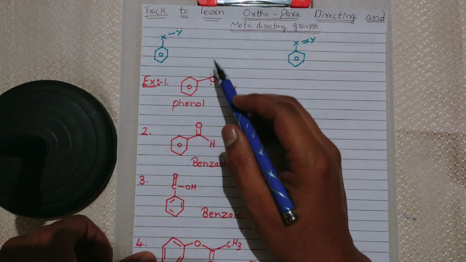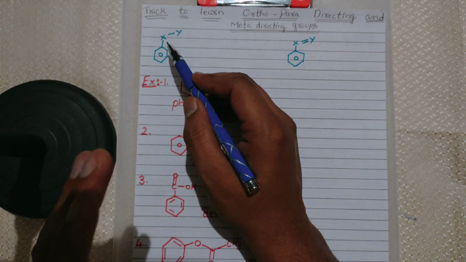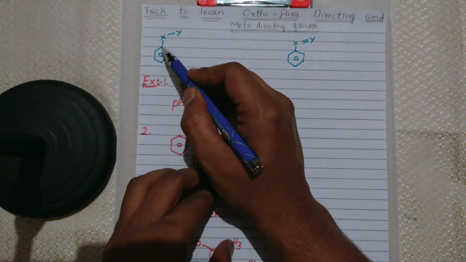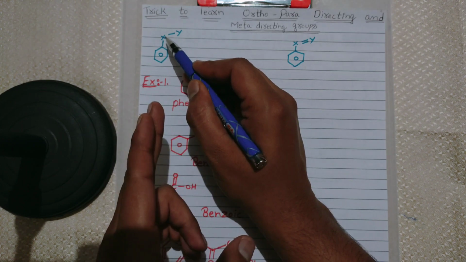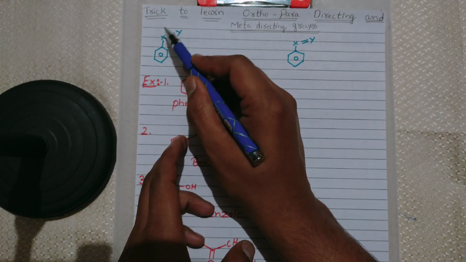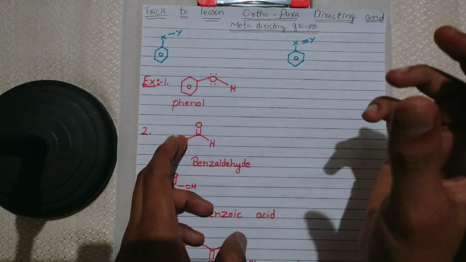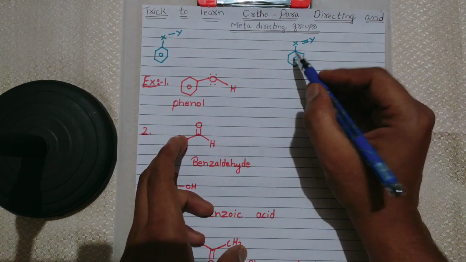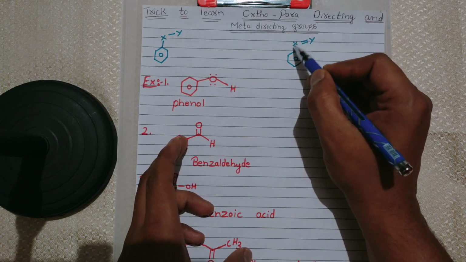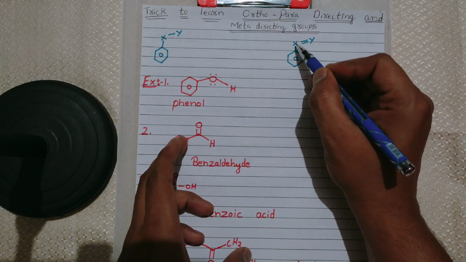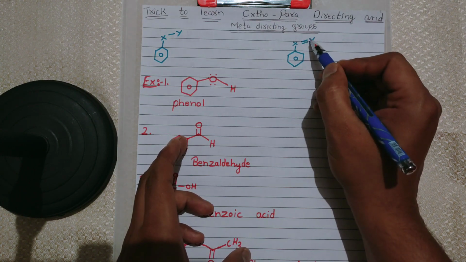Now as you can see here, first I have taken a benzene ring. Let me tell you a very important point. The atom which is directly connected to the benzene ring, we will name it as X, and whichever atom is connected to X, we will name it as Y. Just for simple convenience I am naming it. Here also we have a benzene ring, the atom directly connected to the benzene ring we refer to as X, and the atom bonded to X we call Y.